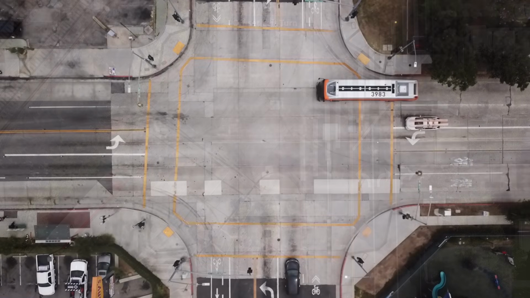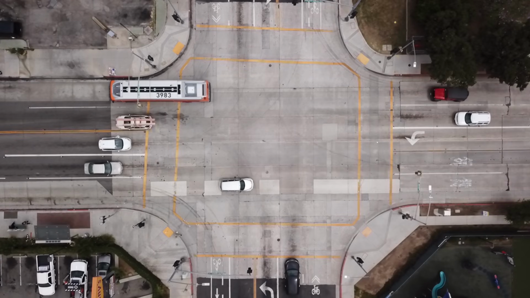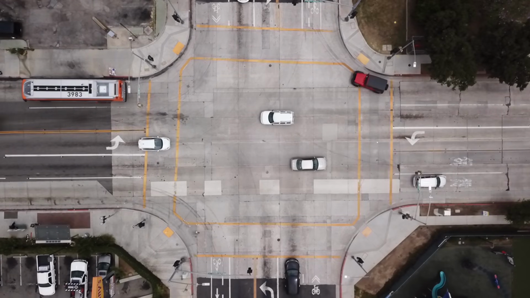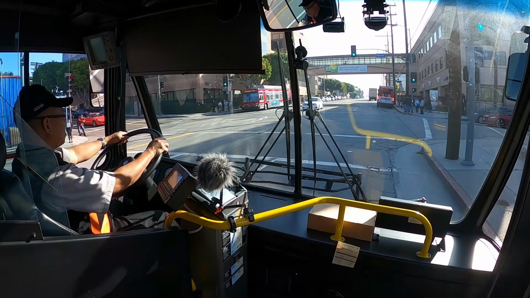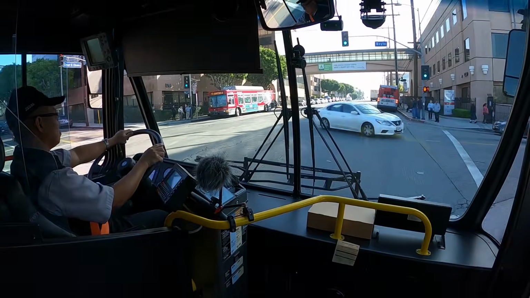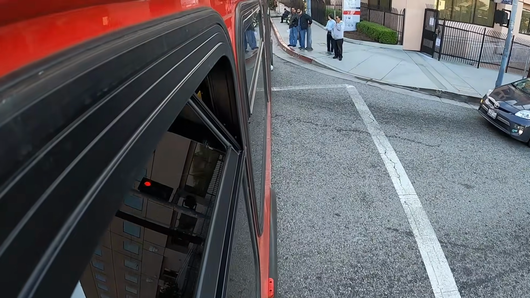A high percentage of accidents happen at intersections. Avoid entering an intersection if the entire bus will not make it completely across. Failure to clear the entire intersection constitutes gridlock and is against the law.